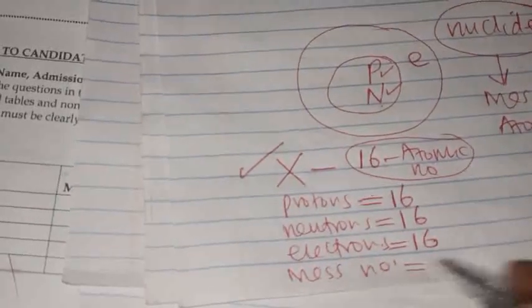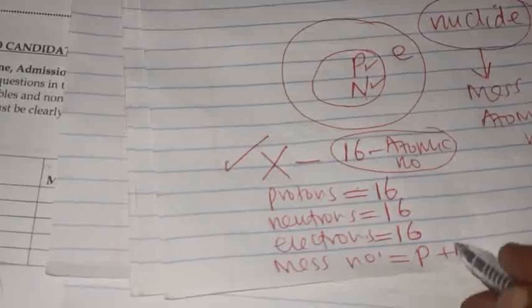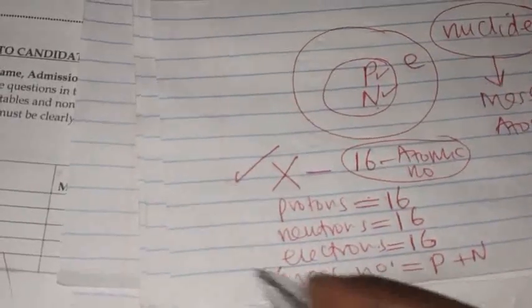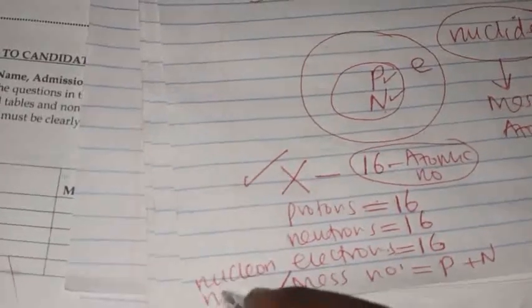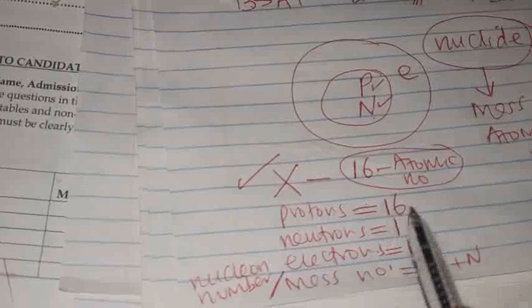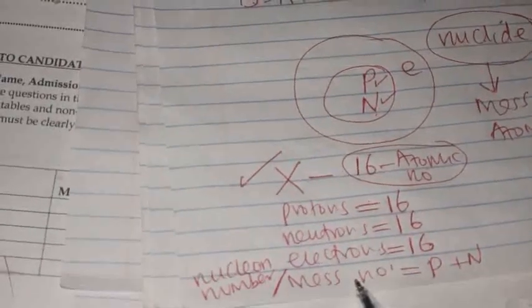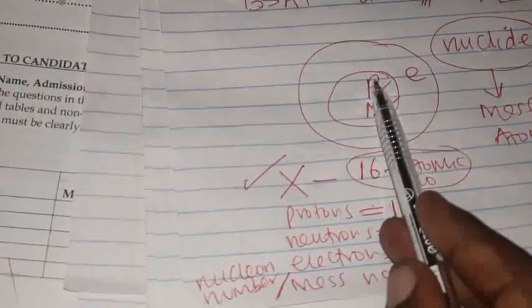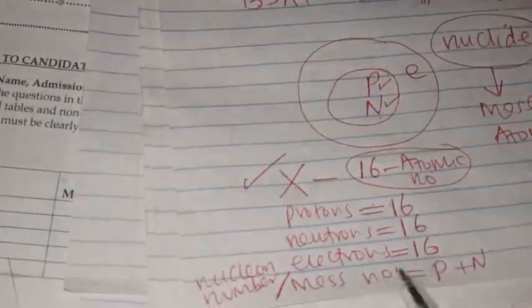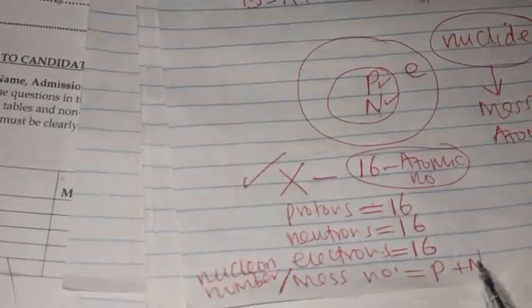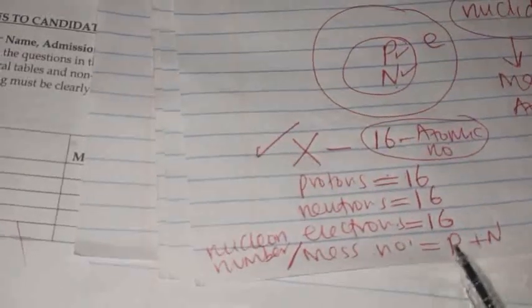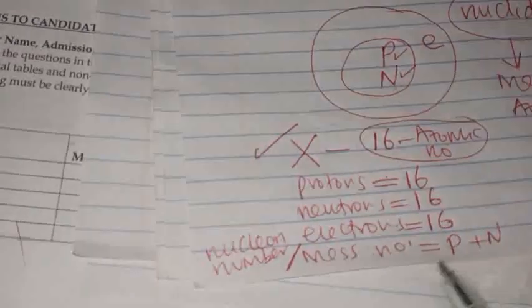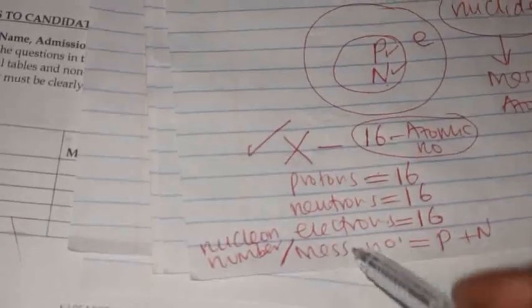And how do I get the mass number? I'm going to say protons plus neutrons. And remember, mass number is also referred to as nucleon number. Why? Whatever you're going to use to get the mass number is found in the nucleus. Protons are added to neutrons to give us the mass number. And because protons and neutrons are found in the nucleus, you can also refer to this as nucleon number. So nucleon number, why? We are summing up protons and neutrons, found in the nucleus. That can also be referred to as mass number.